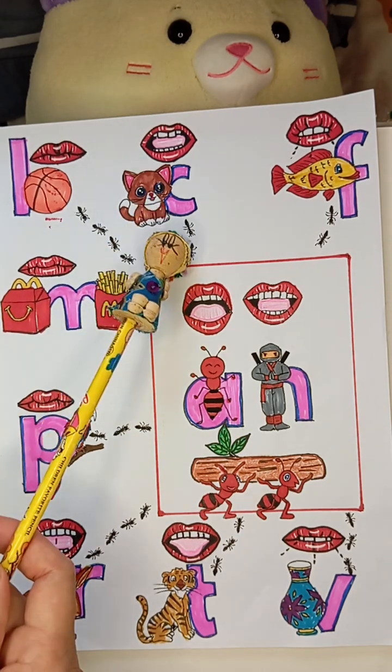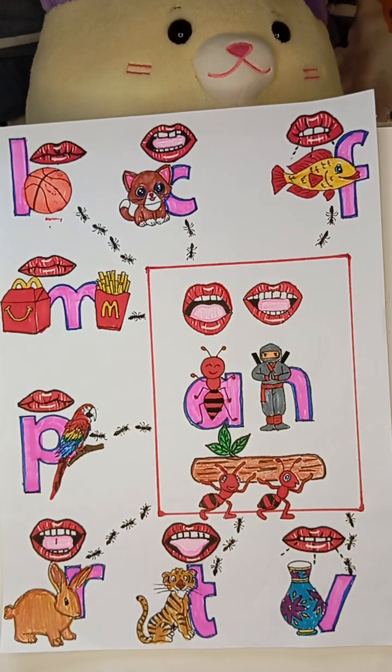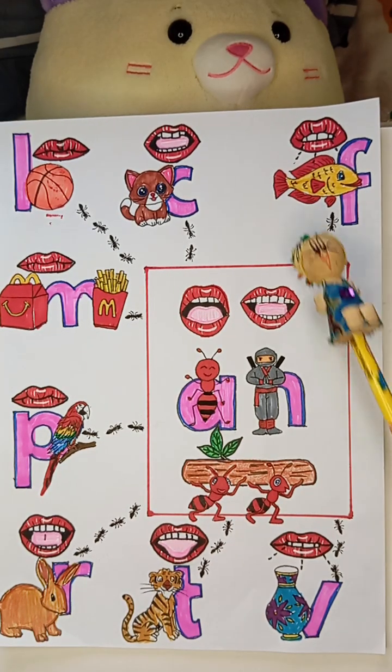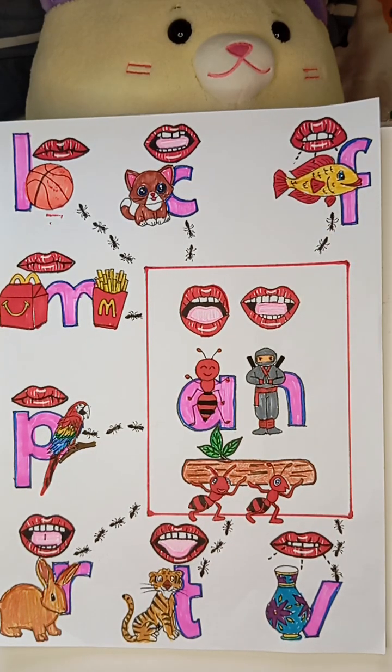K, k, k. This is the letter F. The F makes the f sound like a fish. Pretend you are a fish playing with bubbles in your mouth and say f. Say it with me 3 times.